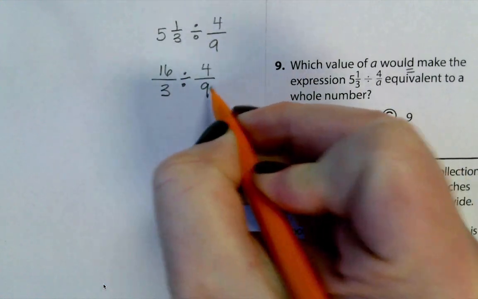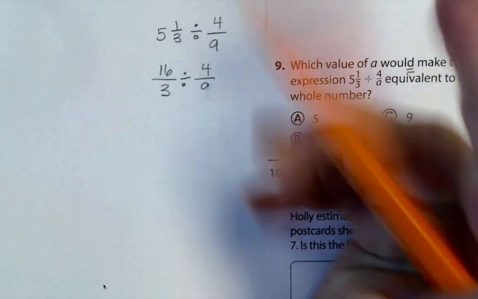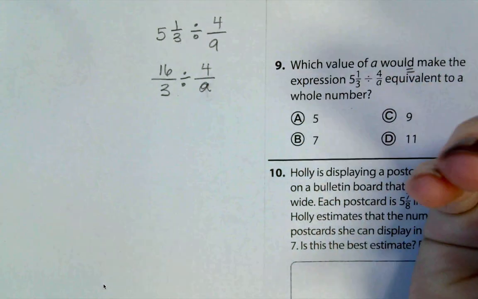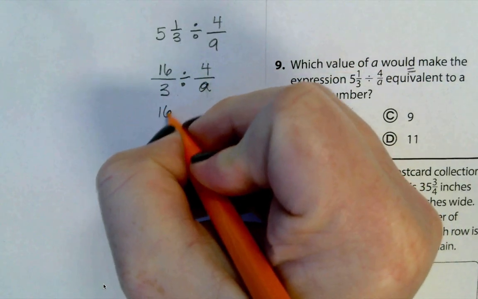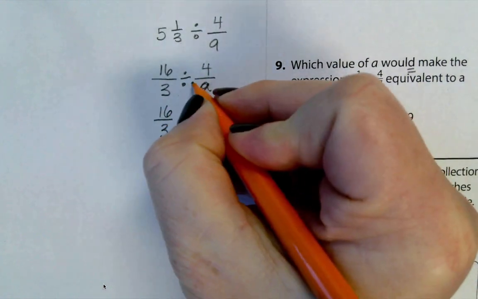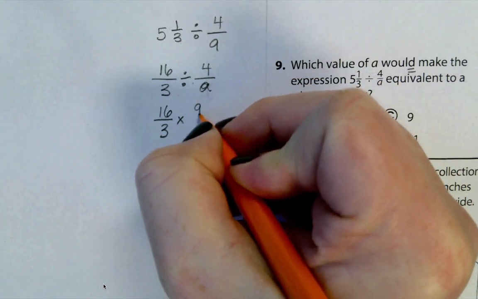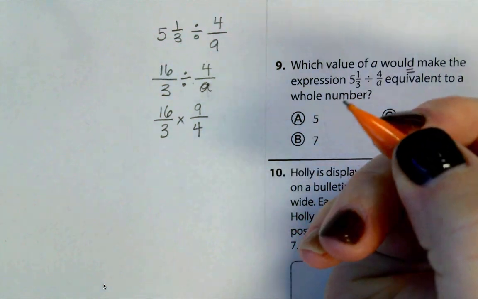So now that, whoopsies, it looks like a Q. We don't want that, Amanda. So now we have 2 fractions, and now we're going to keep change flip. So we're going to almost get to the end. Change division to multiplication, and then the reciprocal of 4 over A is A over 4. Okay?